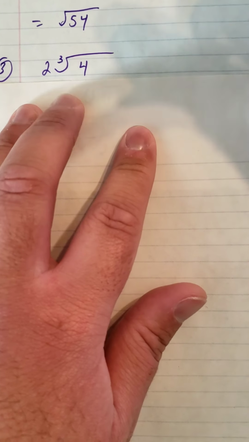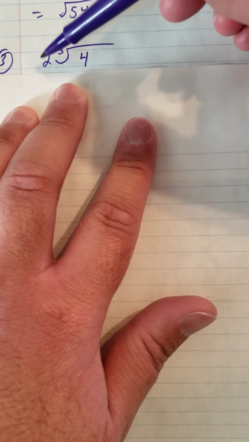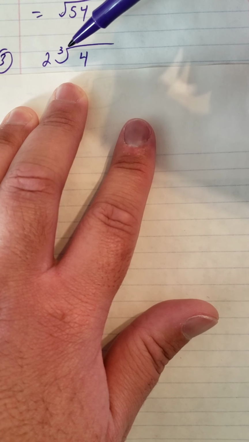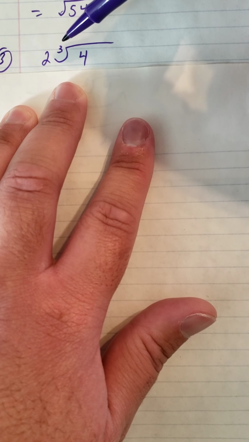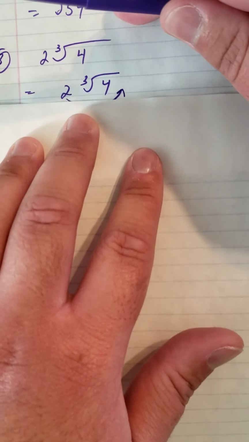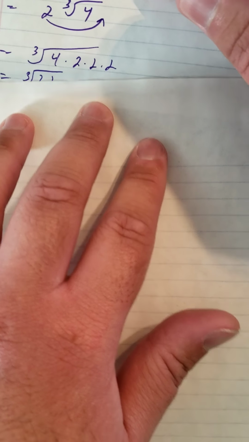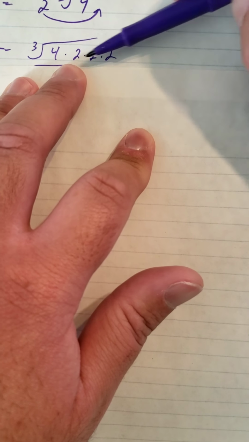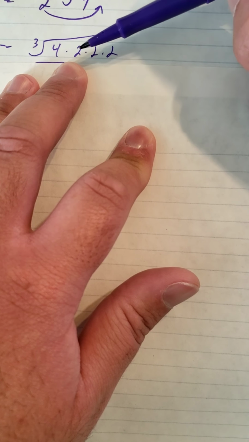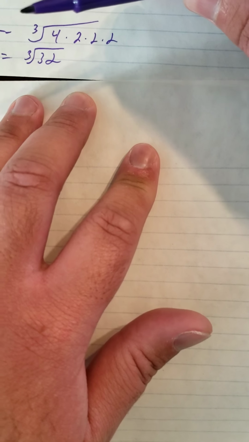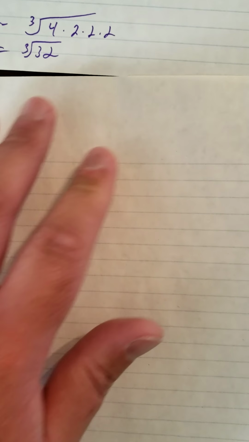Likewise, when we look at cube roots, the same kind of deal happens. If this 2 is out here, that must have meant that there were 3 of them underneath here because it's a cube root. So when I put it back underneath the radical, that means I've got 3 2's under here. So now I do 4 times 2 times 2 times 2 to give me my final answer of the cube root of 32.